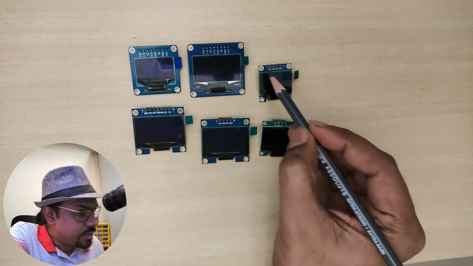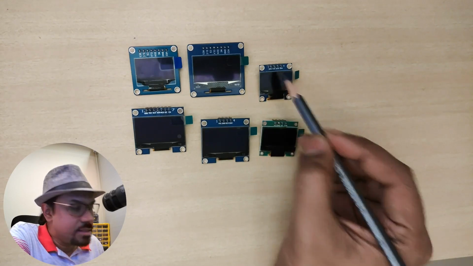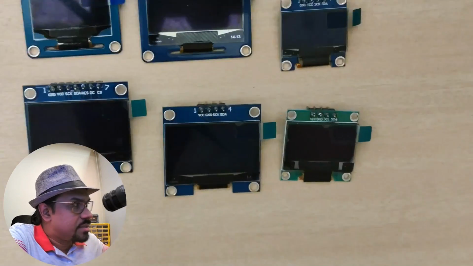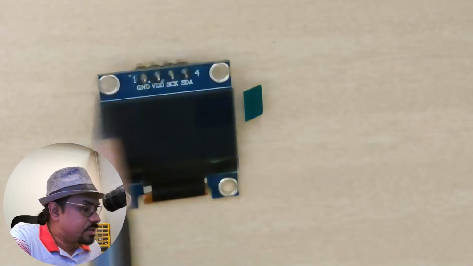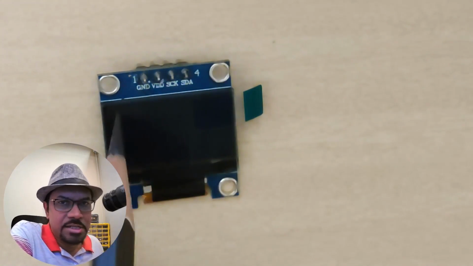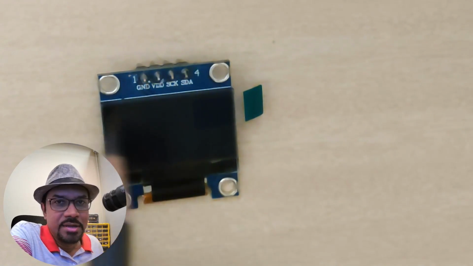There's also another commonly available display that you see here, which has just 4 pins. You can actually see there are 4 pins if you check it. Let me zoom in a bit and focus on this display alone. I'll show you each of them. So when you look at this display, it's got just 4 pins. This is a very commonly available display too, and this is a 0.96 inch display.